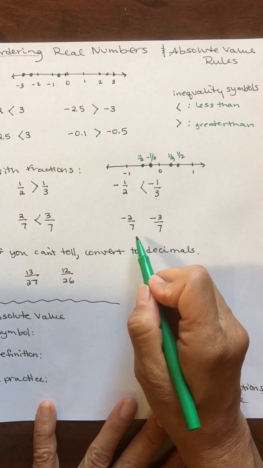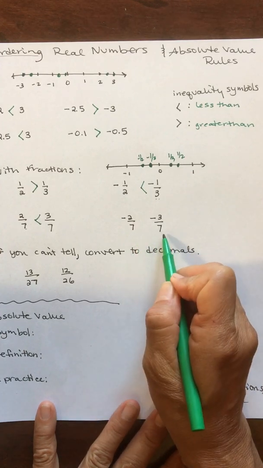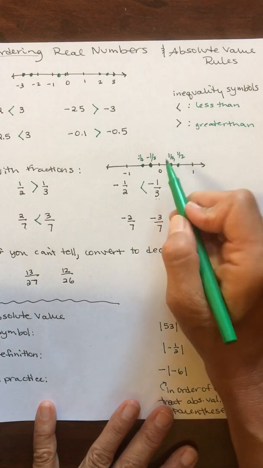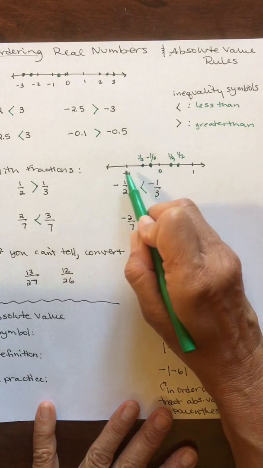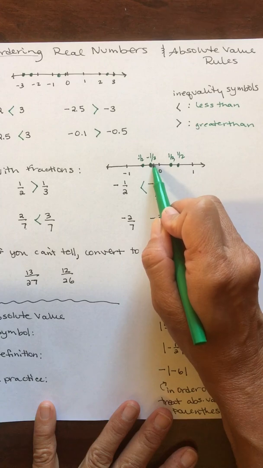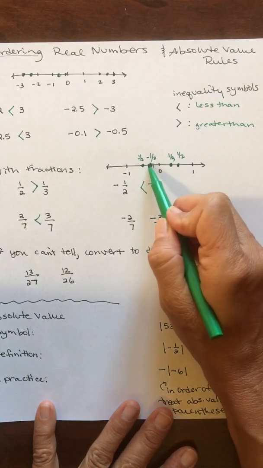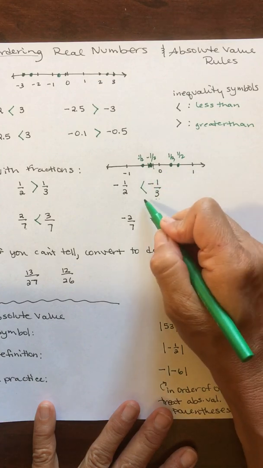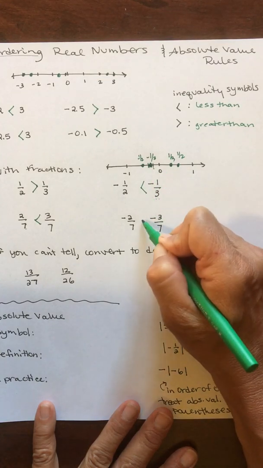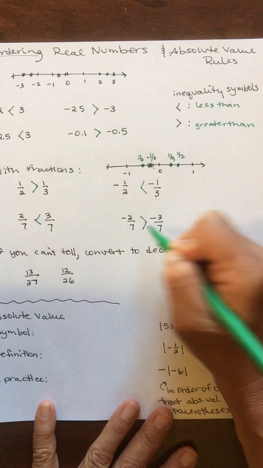Okay. And then again, -2/7 versus -3/7. So imagine I'm cutting from 0 to -1 into 7 pieces. I go 2 of them, and then 1 more for -3 of them. So -2/7 is further to the right. It is the bigger number.